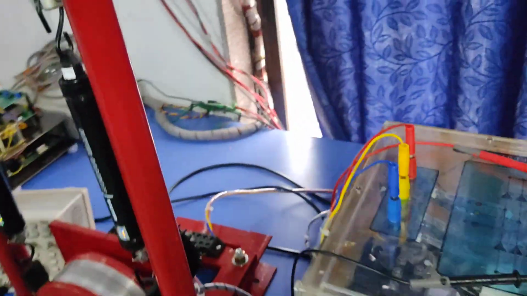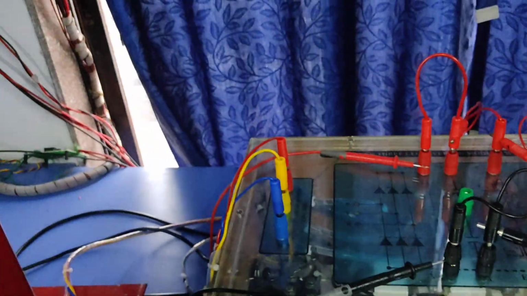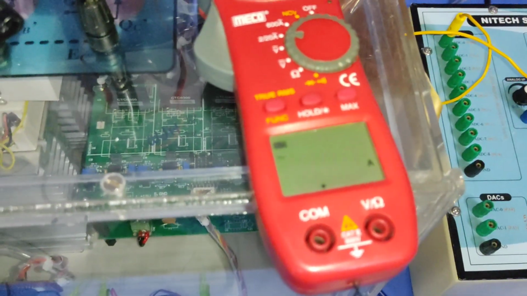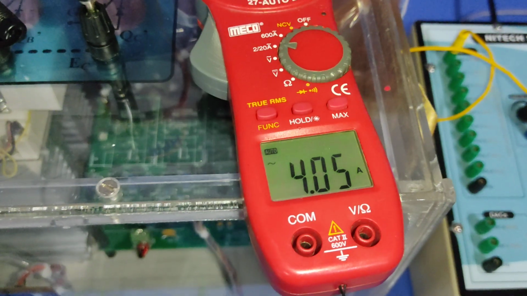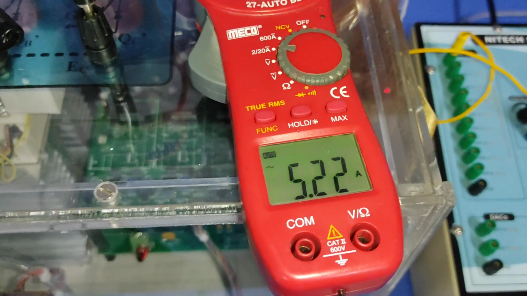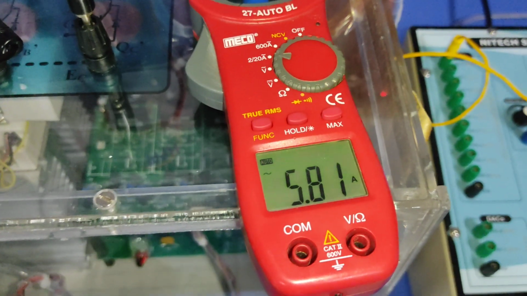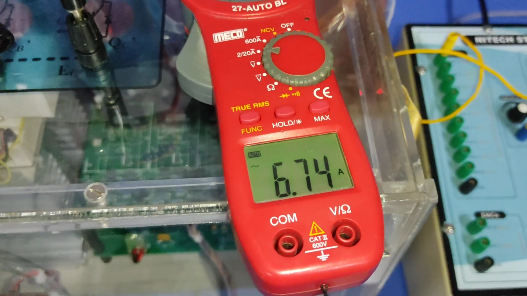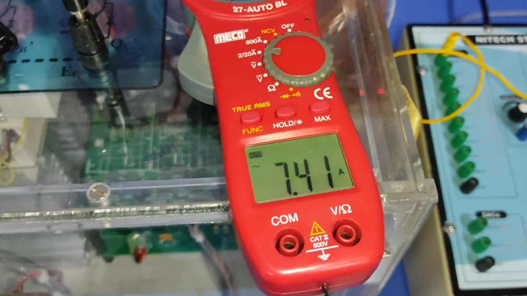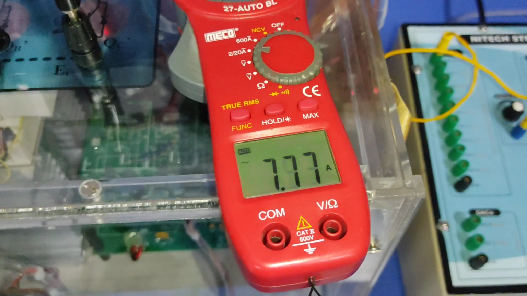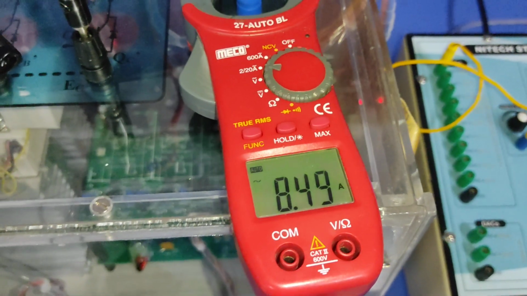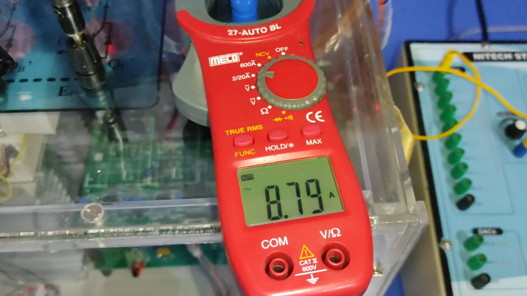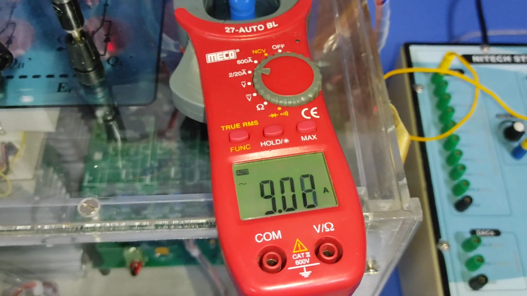Now we have applied the load to 8 ampere. You can see I am increasing the load and the current is gradually increasing. At this time I have applied the load up to 9.5 ampere because the motor is a 10 ampere motor.